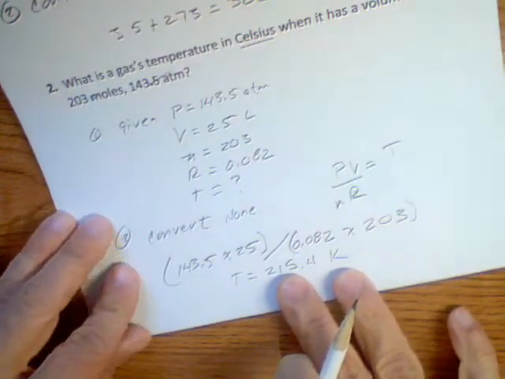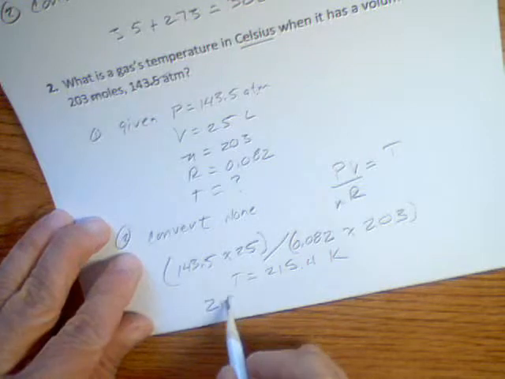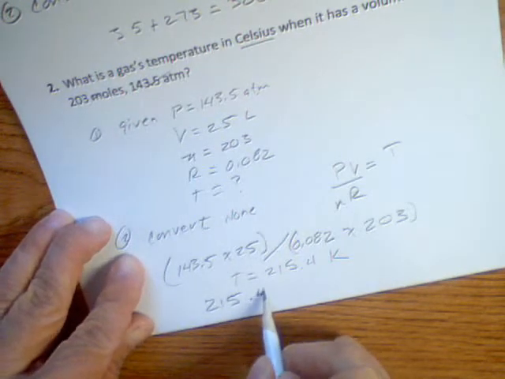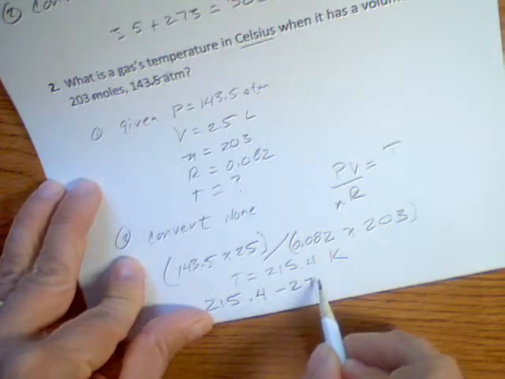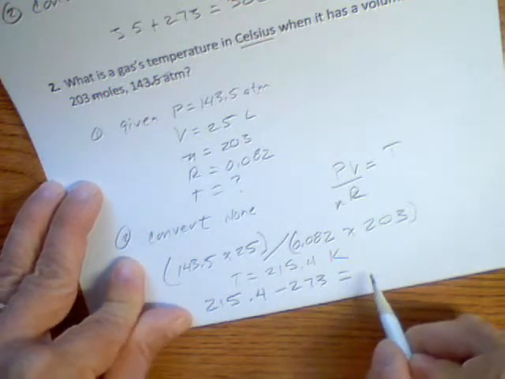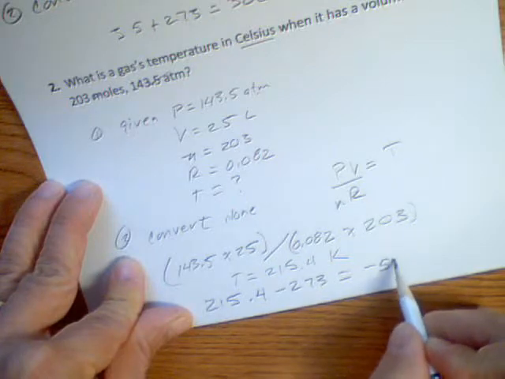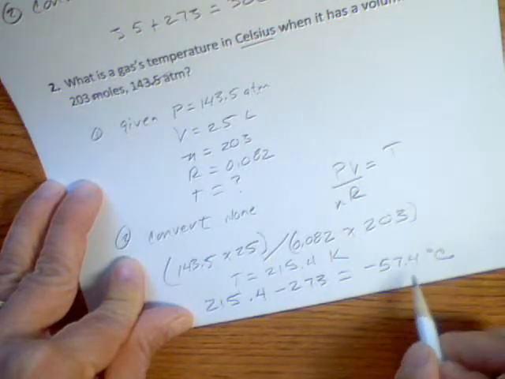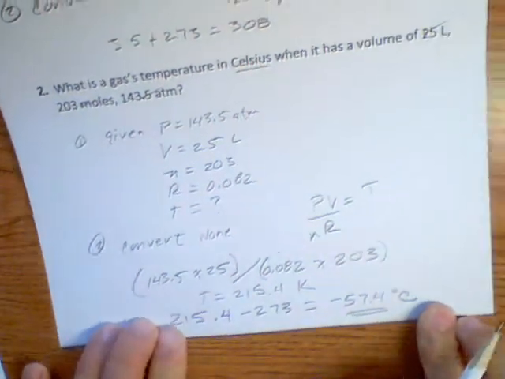Okay, so we just have to take our 215.4 and minus 273. Well, that's bigger, isn't it? So it's going to be a negative number. I'm going to say negative 57.4 degrees C. That's cold. So that's going to be some cold gas.